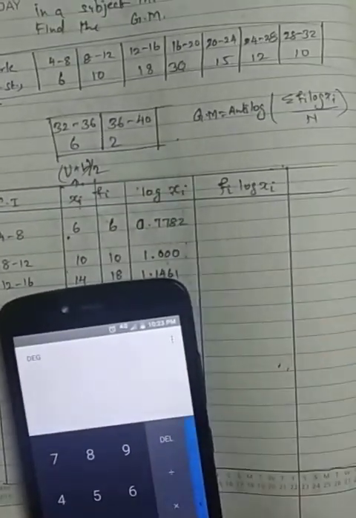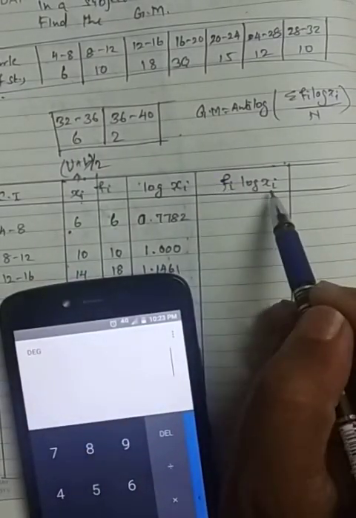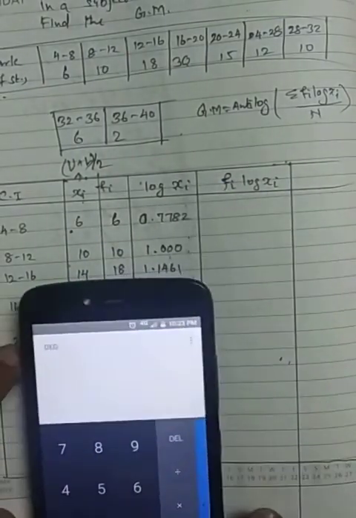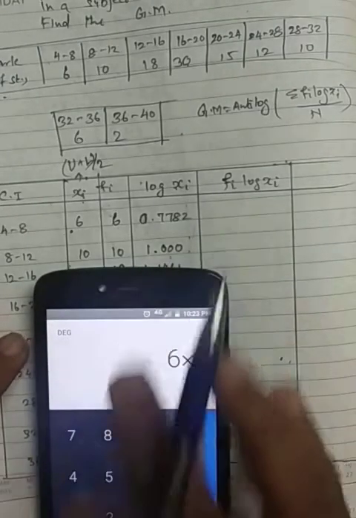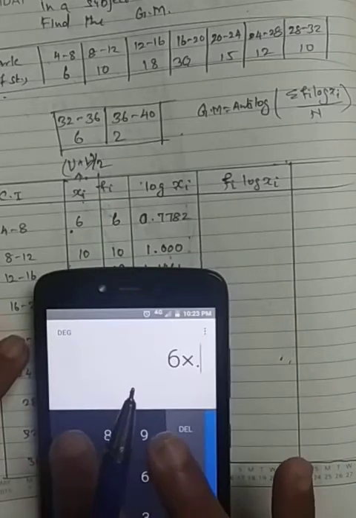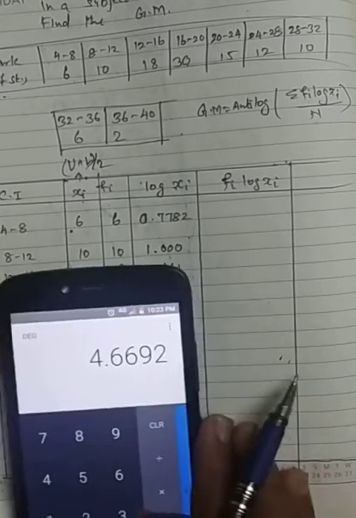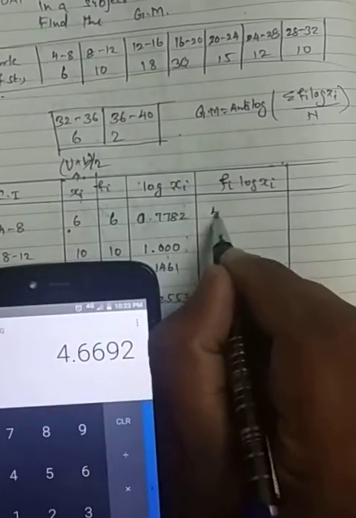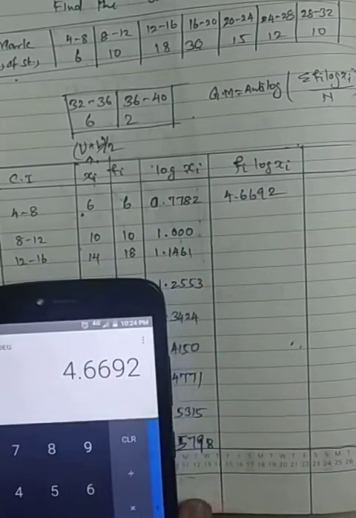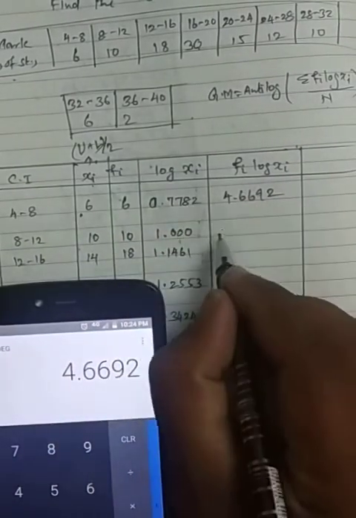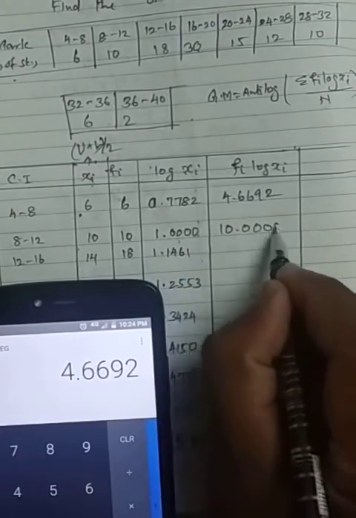Now what we are going to do here is multiply fi and log xi. Fi is here, log xi is here. I am doing here. You can see here 6 first into 0.7782. So 7782 you write. So we are getting 4.6692. That you write it. Next one, 10 into 1. So 10 into 1 is 10. 10.000 you can add, not an issue.